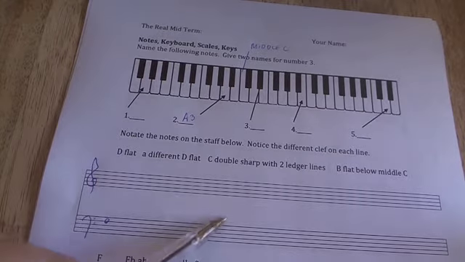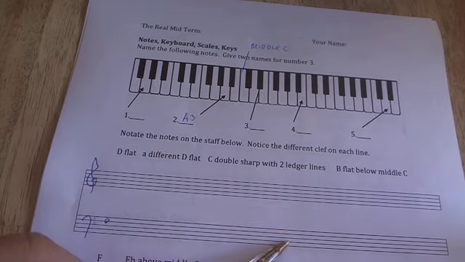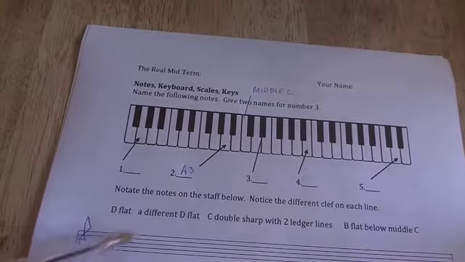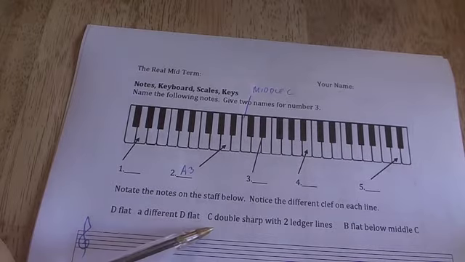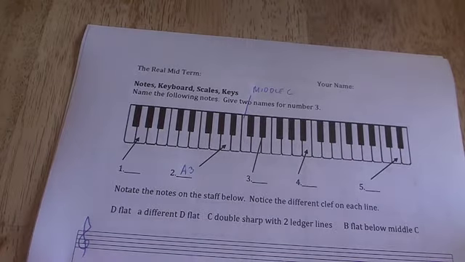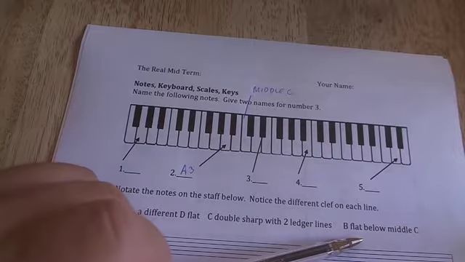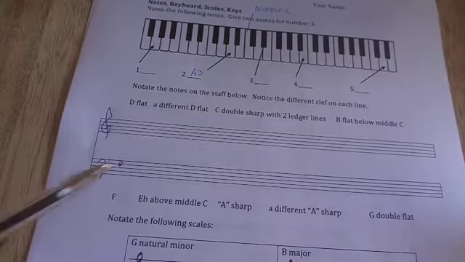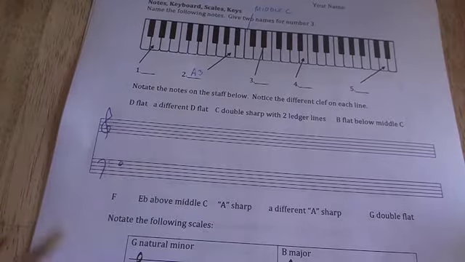And then an A sharp somewhere on here and a different A sharp, so in a different octave, etc., right? Same thing here, a D flat, a different D flat, a C double sharp with 2 ledger lines. So you're going to have to figure out where that is, and a B flat that's below middle C again. Okay? Here on these, you just draw them above or below the notes that are there.